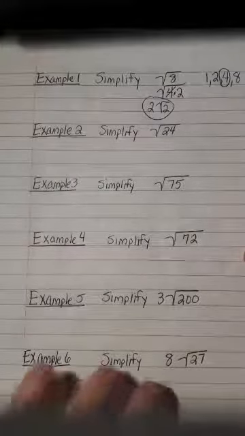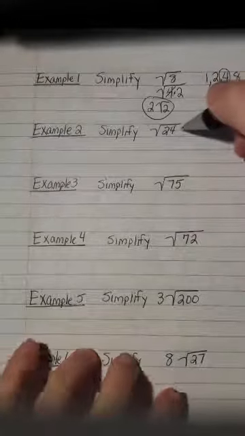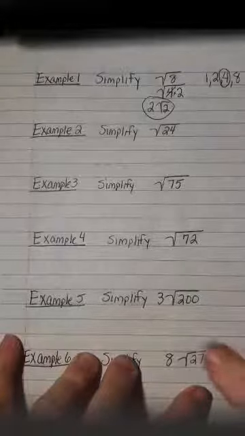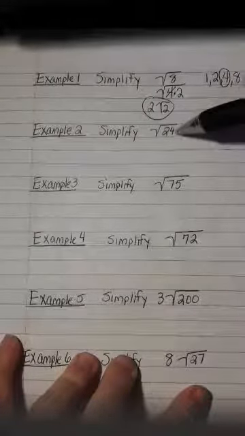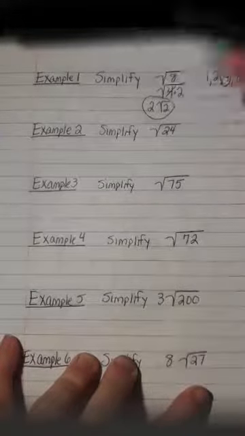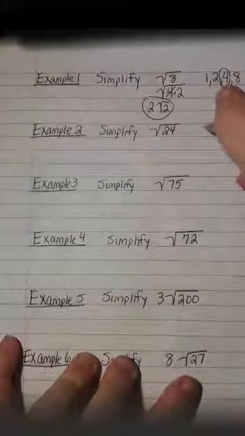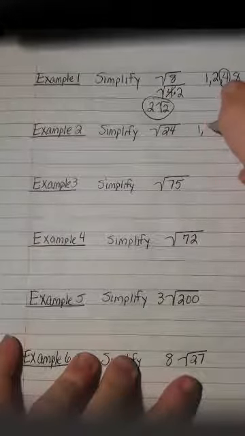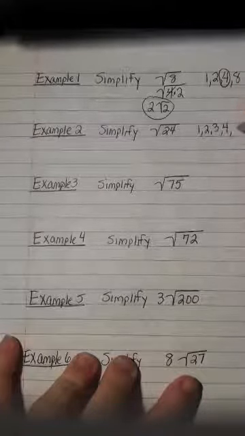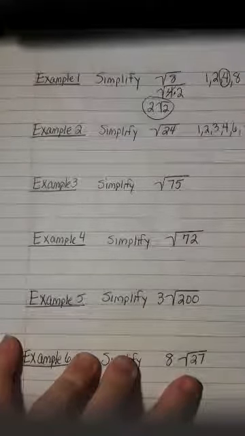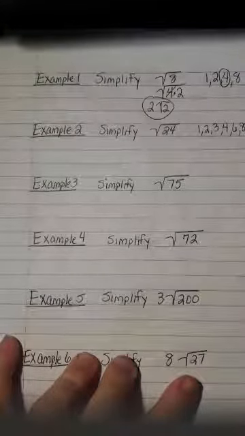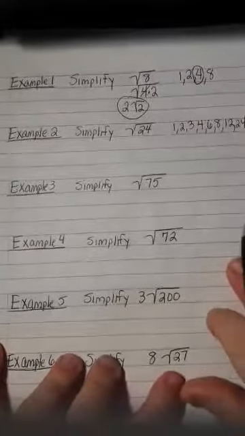Okay, example 2, we're going to simplify the square root of 24. So when you simplify the square root of 24, remember what we're trying to do is pull the perfect squares out of 24. The factors of 24 that are perfect squares, we want to pull them out. So think of all the factors of 24. We've got 1, 2, 3, 4, 6, 8, 12, and 24. Those are the factors of 24.